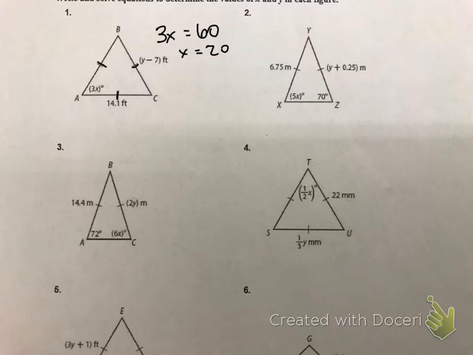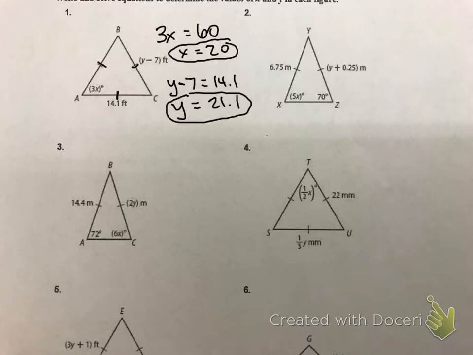We can also say that y minus 7 equals 14.1, which means that y equals 21.1. Now, in order for us to get full credit, we've got to have both of these answers for that one problem. We've got to solve for x, and we've also got to solve for y. You've got to make sure that you're looking in the right spot. The x, as it said before, is usually associated with the angles, and the y is usually associated with the side lengths.